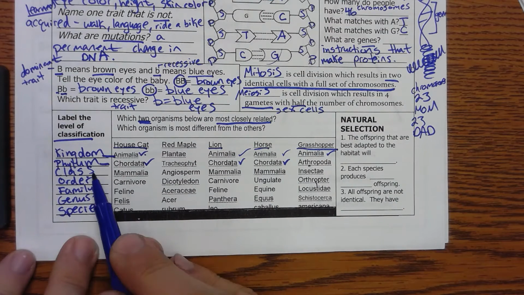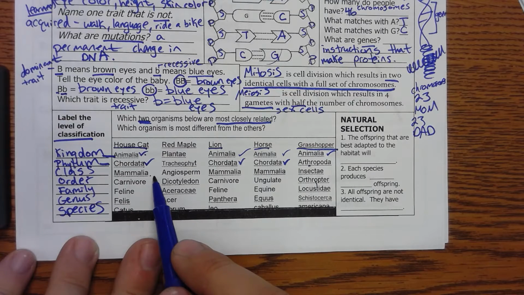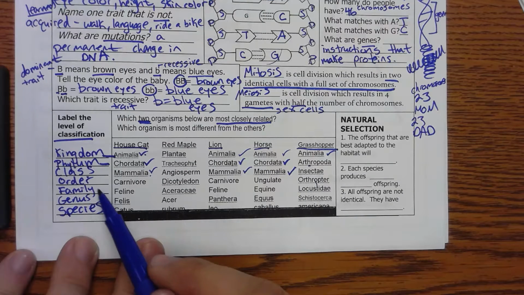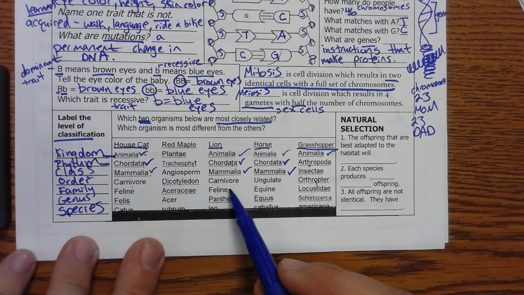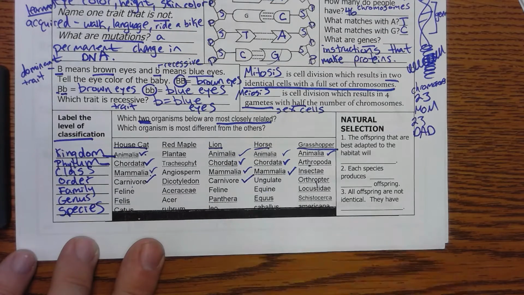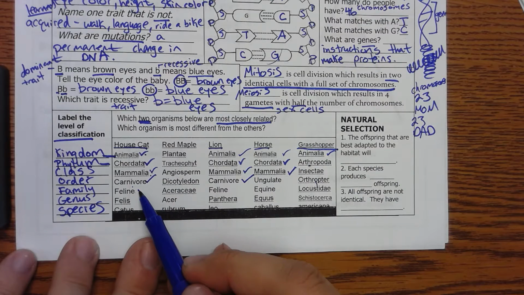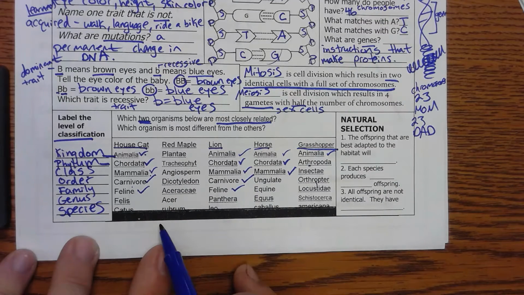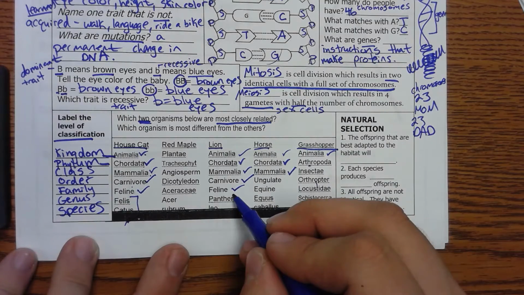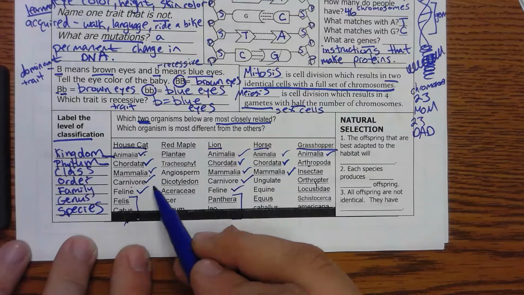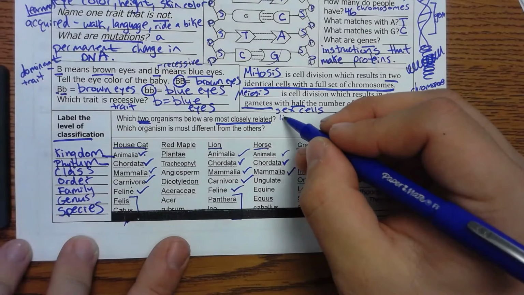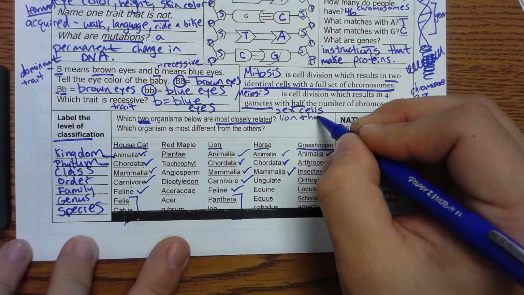Let's go down to class. We have Mammalia, Mammalia, Mammalia. Okay, these are all mammals. Let's keep going. Order: carnivore, carnivore, ungulates. That's different. So these are the same. Let's keep going. Family, feline family, feline family. And then when we get to genus and species, this is where things get different. Okay? But they have all of these in common. So the ones that are most closely related are lion and the house cat.